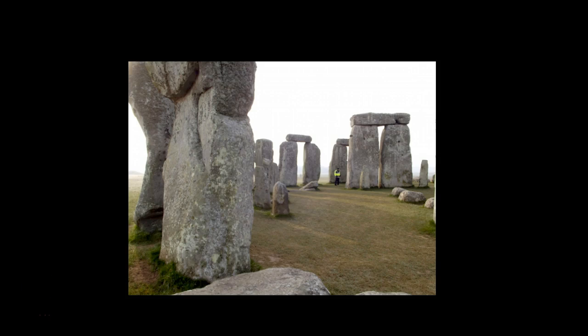So again, historians think that the development at Stonehenge perhaps took thousands of years to build and gradually redeveloped with each succeeding generation. One other theory that's also associated with Stonehenge is its relationship with the solar lunar calendar.